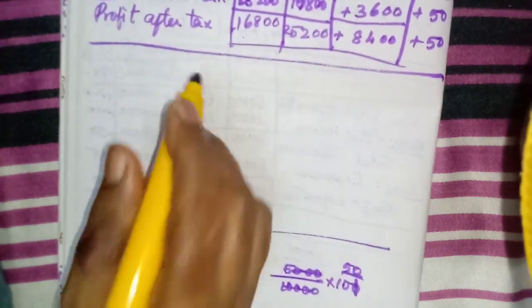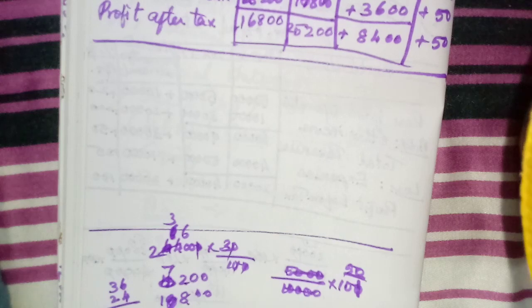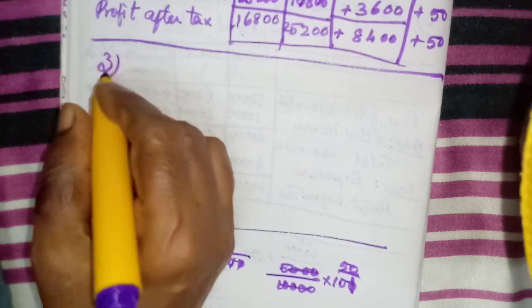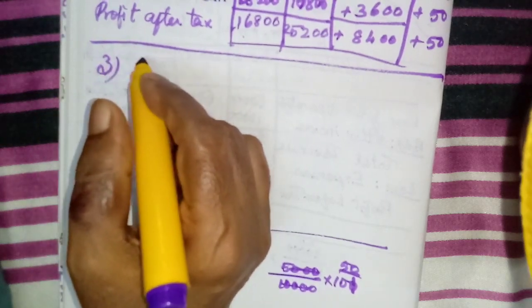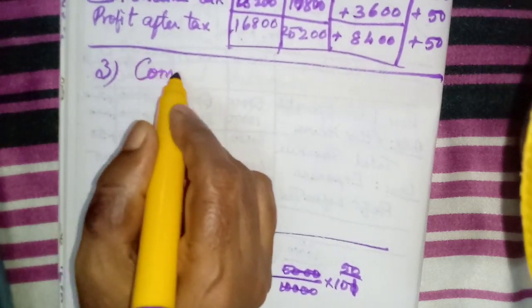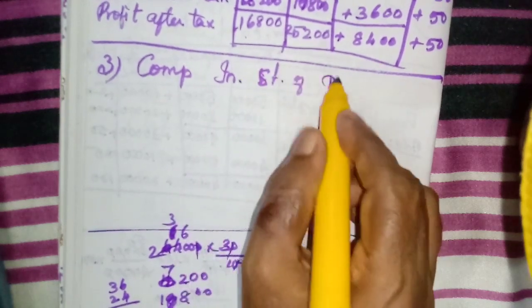Okay, now the next one, the third one, I will read. From the following particulars, prepare a comparative income statement of Daniel Limited. Revenue from operation, then operating expenses, then income tax of the profit before tax. So only one revenue, no other income. Okay, shall we do this one? 3. Prepare comparative income statement of Daniel Limited. So we should write comparative income statement of Daniel Limited.